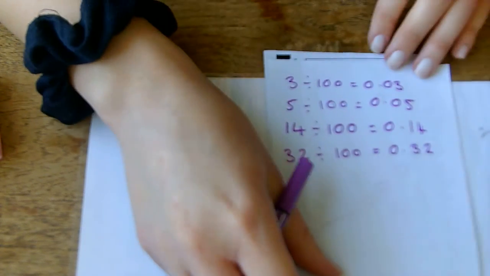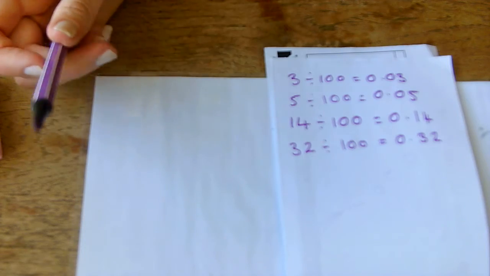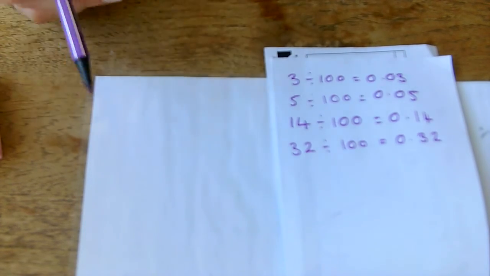You can look at this and notice that they've all come after the decimal point, all start with a 0, and you know that when you divide by 100, we move all the digits 2 places to the right. Not just 1, that's dividing by 10, and you must remember to move all the digits. Don't just move one of the digits 2 places to the right, you must remember to move every single one.